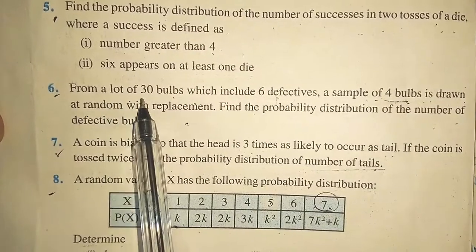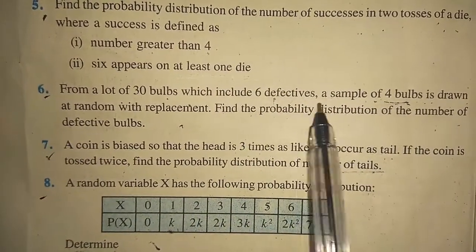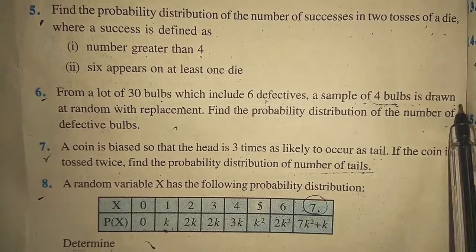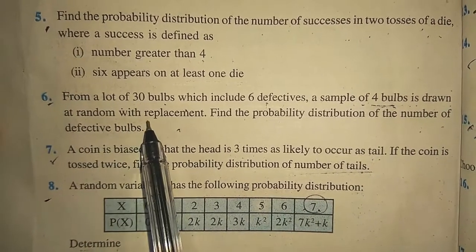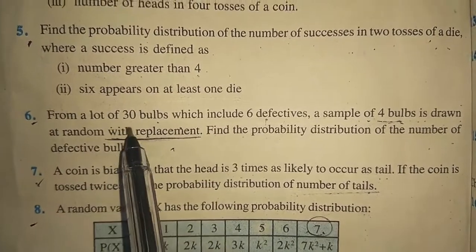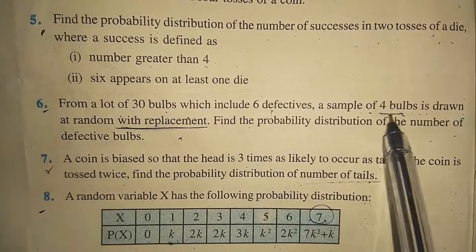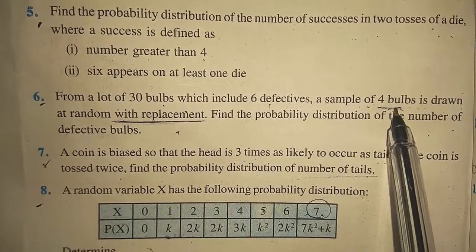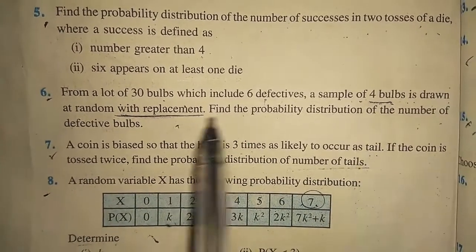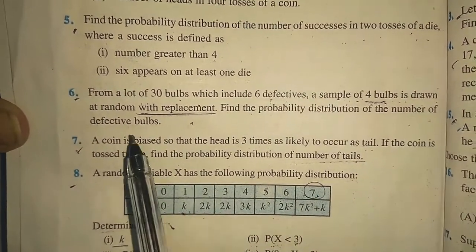Okay, from a lot of 30 bulbs, which includes 6 defectives, a sample of 4 bulbs is drawn at random with replacement. Here, with replacement, so this is a Bernoulli's trial. There are 6 defective bulbs and we have to draw 4 bulbs, so this is n. The number is finite, so this is also a Bernoulli's trial. Find the probability distribution of the number of defective bulbs.